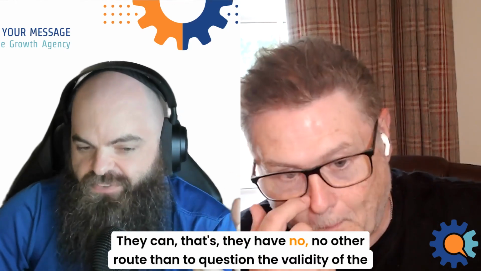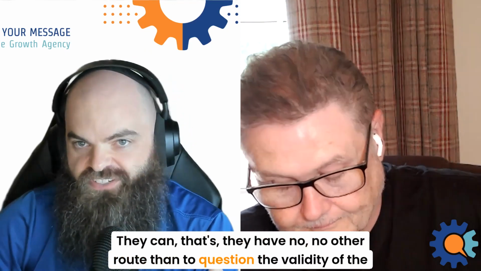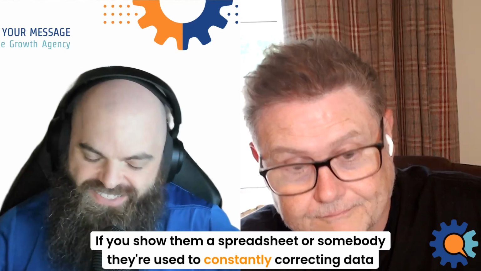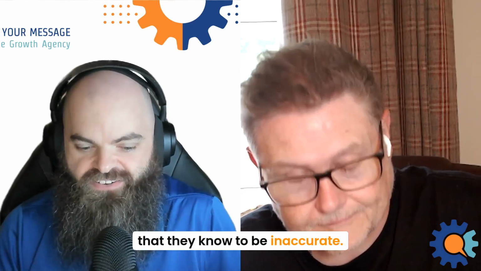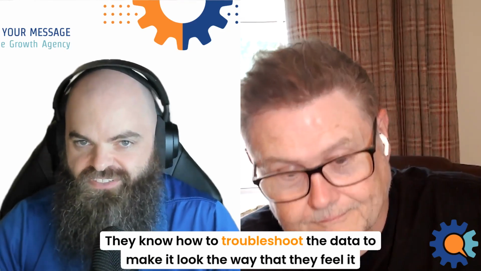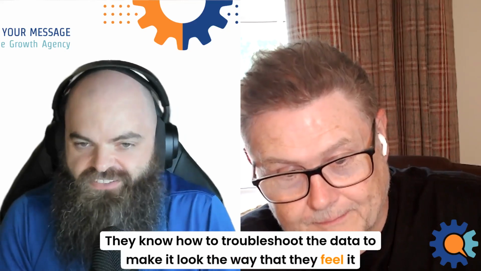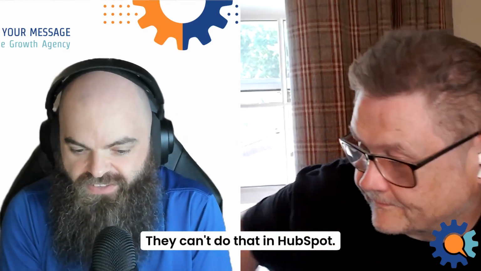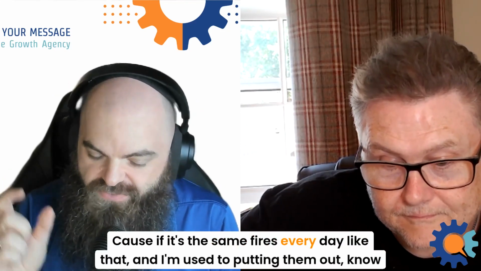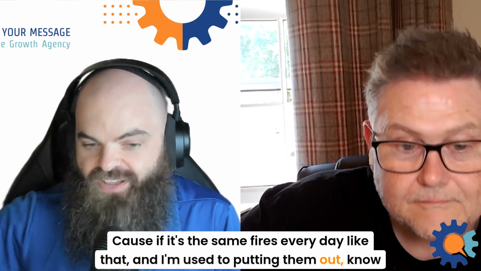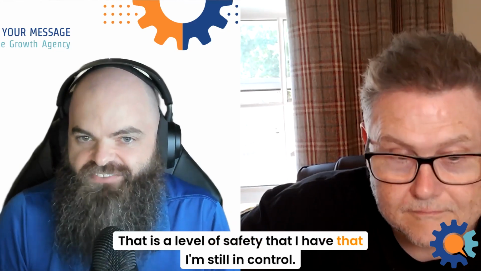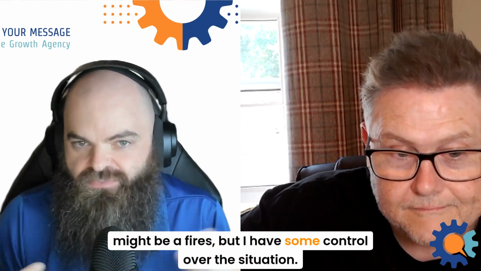They have no other route than to question the validity of the data because they don't know how it gets there. If you show them a spreadsheet, they're used to constantly correcting data that they know to be inaccurate. But when they have a spreadsheet or some tool they're used to, they know how to troubleshoot the data to make it look the way that they feel it should, right? They can't do that in HubSpot, right? And not that you want them to, but understand that little piece, because if it's the same fires every day and I'm used to putting them out, I know exactly how to put them out. That is a level of safety that I have, that I'm still in control. It might be fires, but I have some control over the situation.